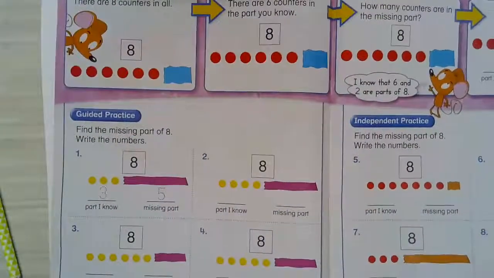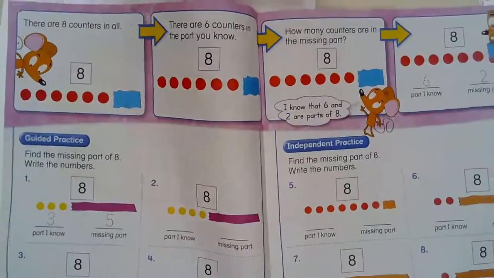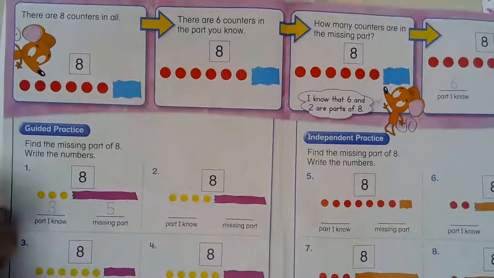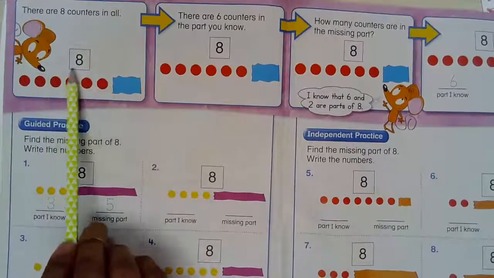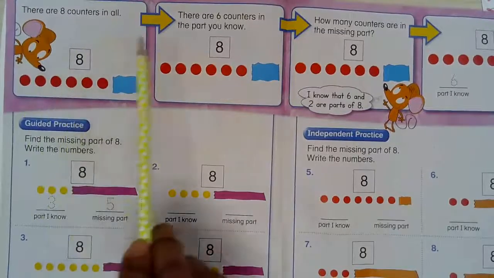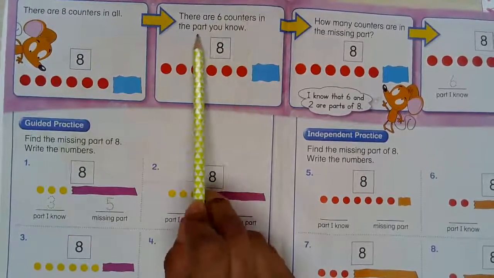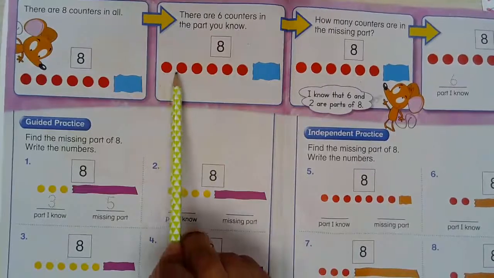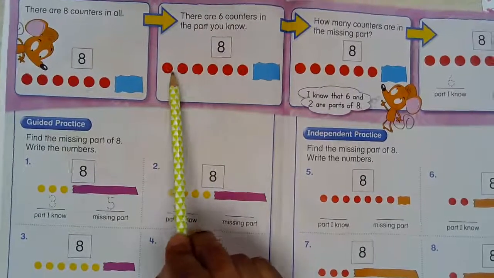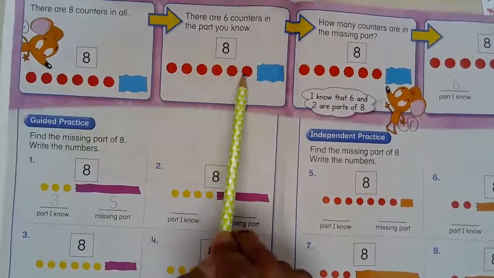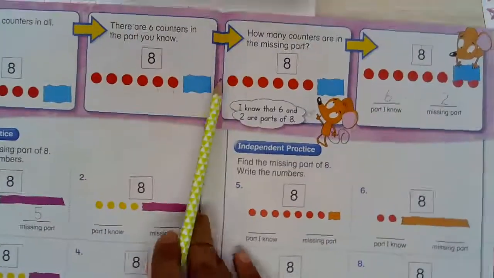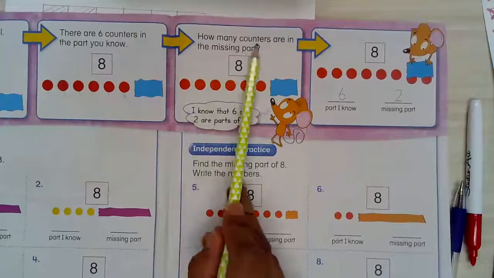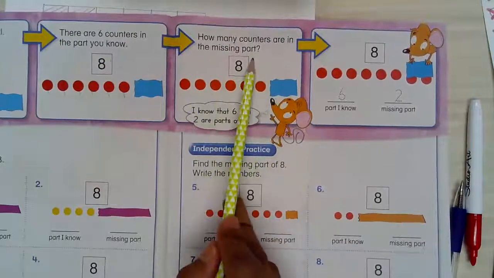Turn and let's go to page 46. We'll read our example, then we do the activity. There are 8 counters in all. There are 6 counters in the part you know. So these are the part I know. 1, 2, 3, 4, 5, 6. In all 8, I know 6. How many counters are in the missing part?